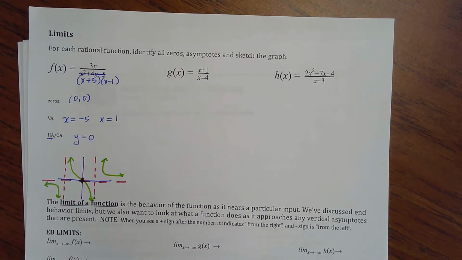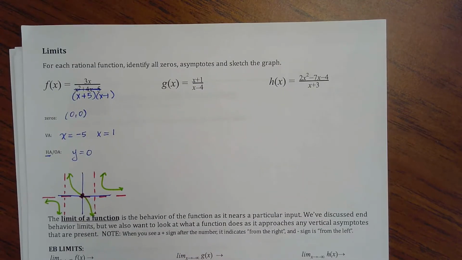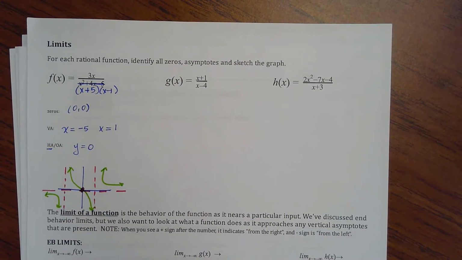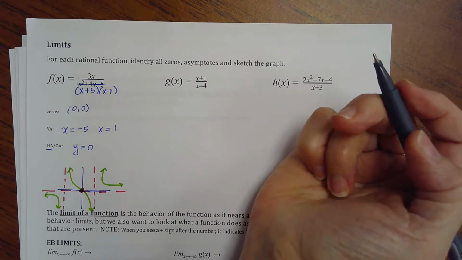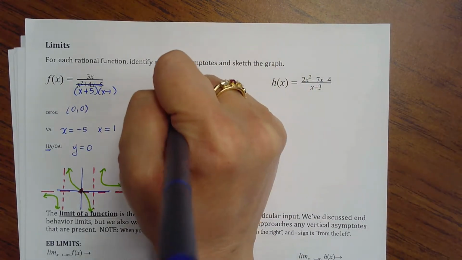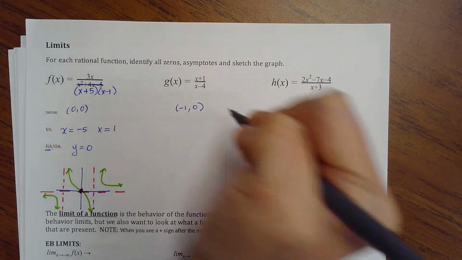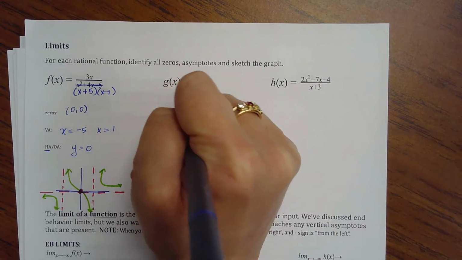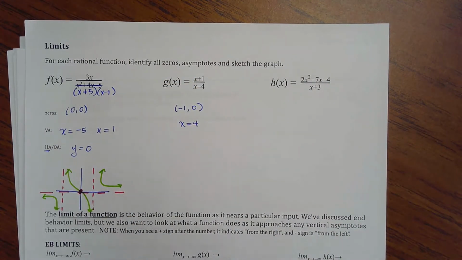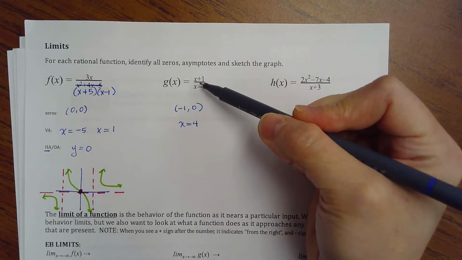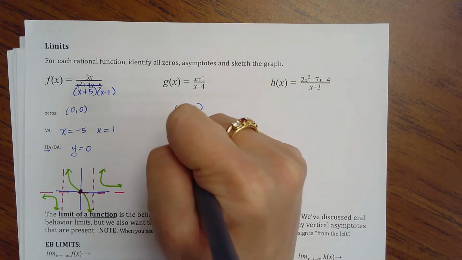What I'm going to do here is get the graphs done, and then we'll talk about limits. All right, for the next one, the zero, if I set the numerator equal to 0 for g of x, would be (-1, 0). My vertical asymptote would only be one of them, at x = 4. And since the degrees are the same, we do the leading coefficient over leading coefficient.